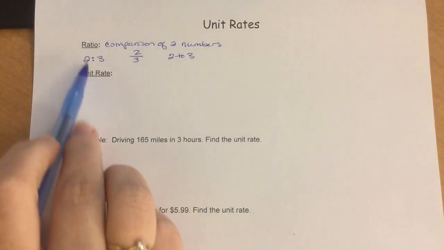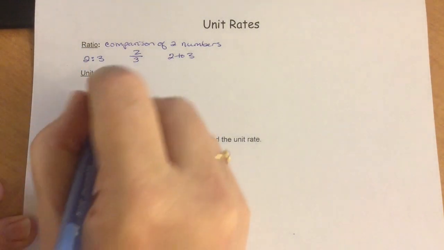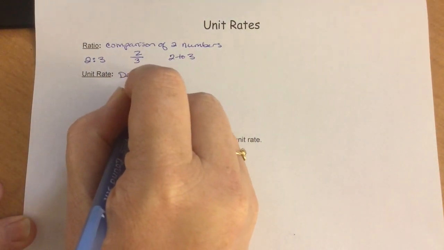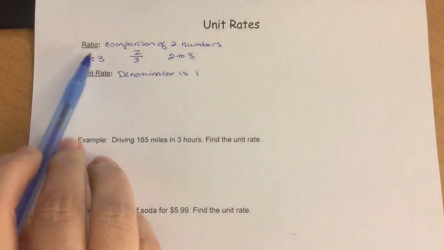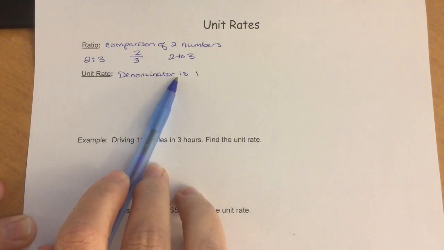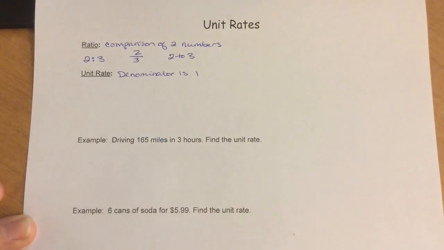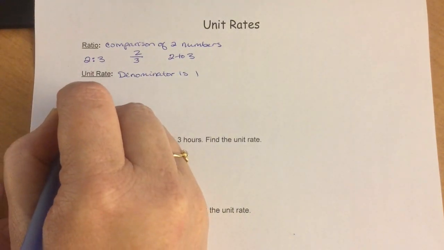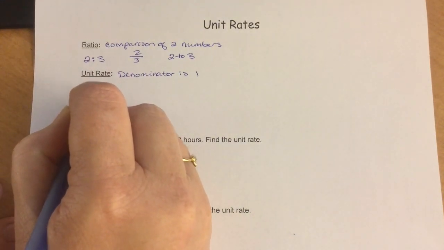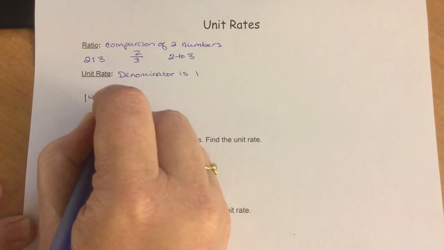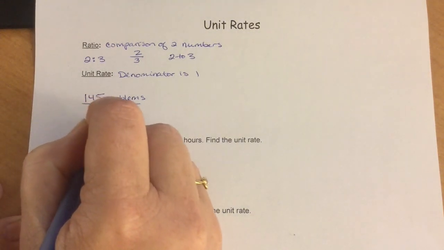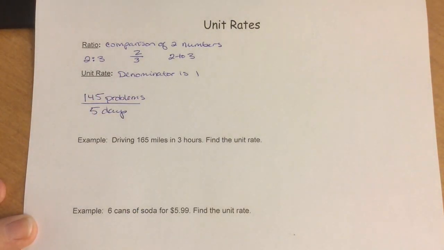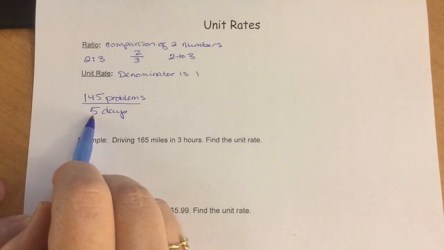A unit rate is basically a ratio, but where the denominator is 1. So you need to take your ratio and reduce it so that the denominator is 1. So for example, let's say we have a ratio of, you did 145 math problems over the course of, let's say, 5 days. So this is a ratio. In order to turn it into a unit rate, we need to reduce this until the denominator is 1.